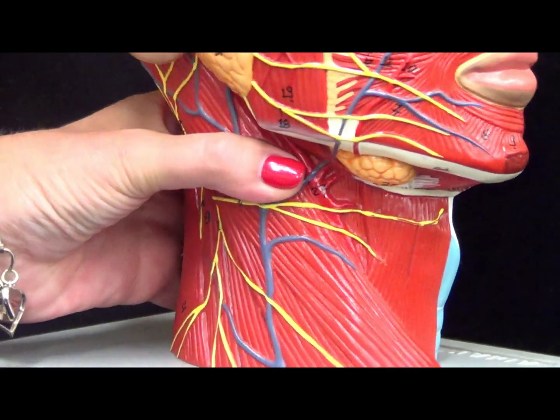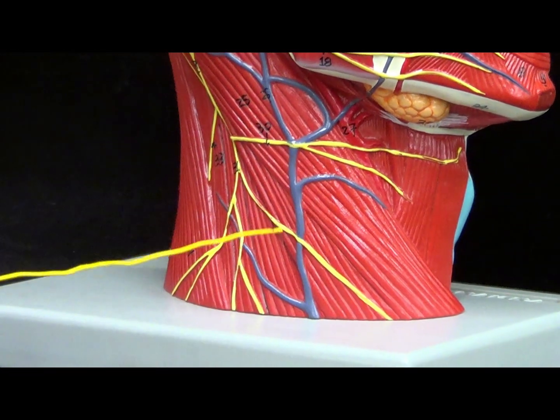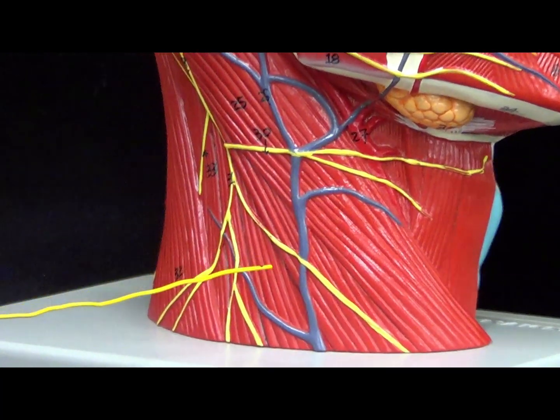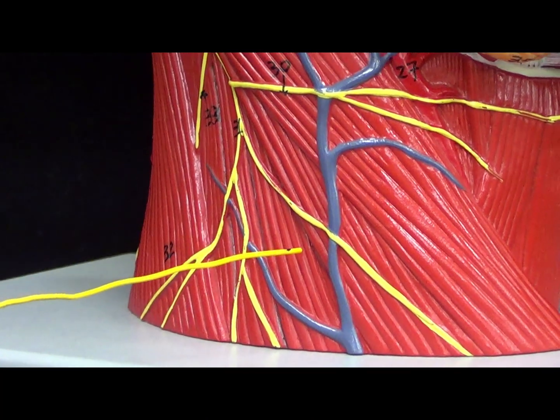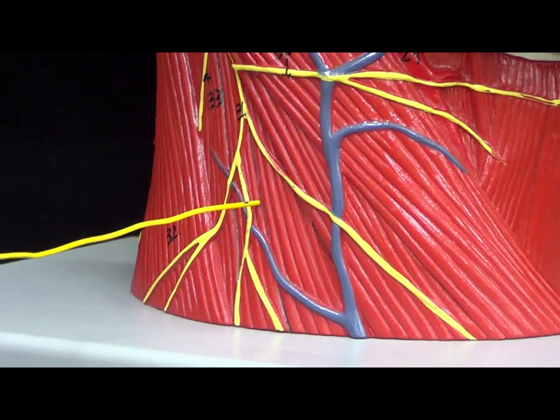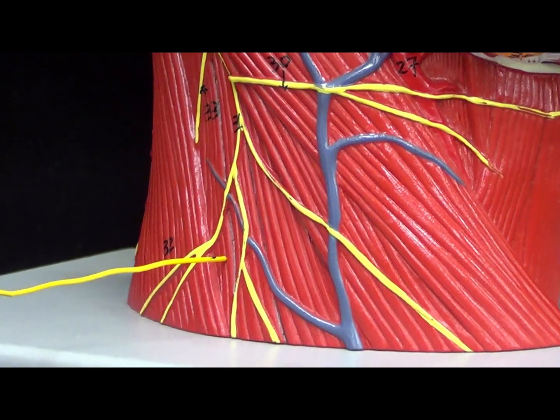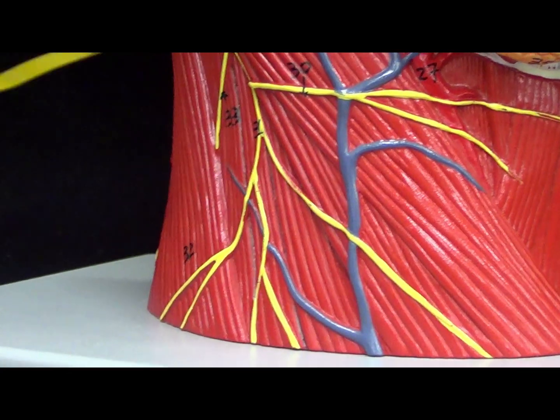Then next to the sternocleidomastoid are your scalenes. Now because your sheet just says scalenes, you don't need to differentiate them, but this would be the anterior, the middle here, and posterior scalenes.